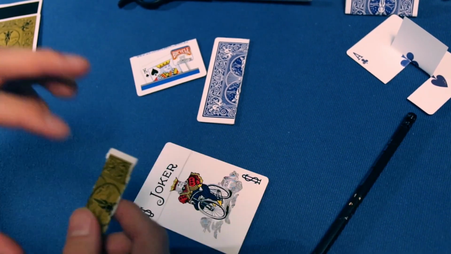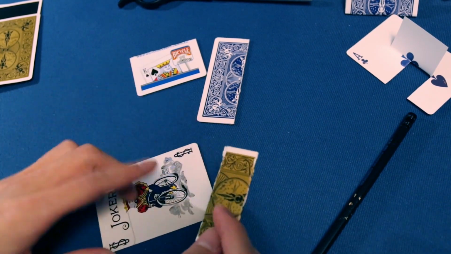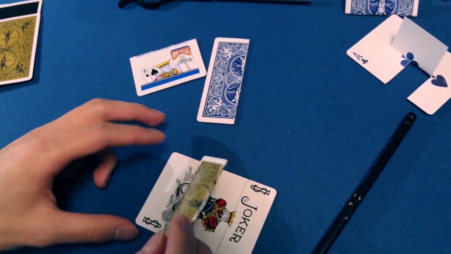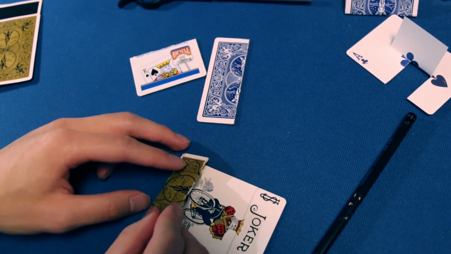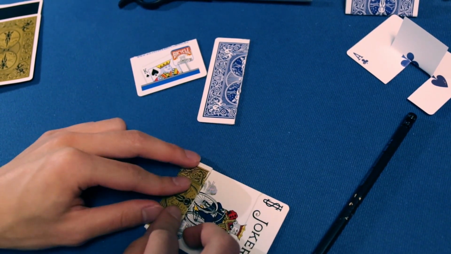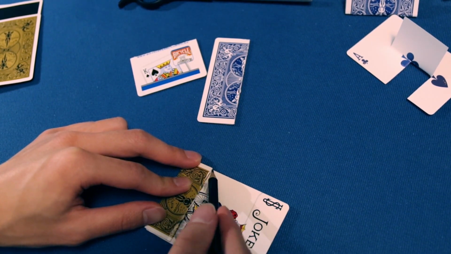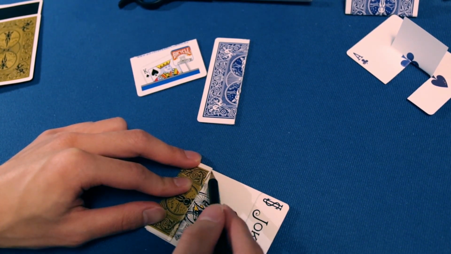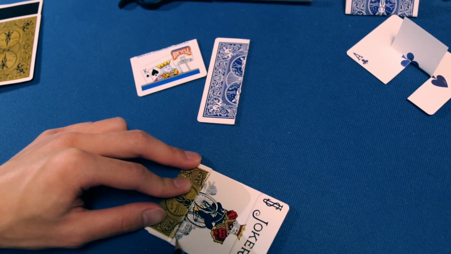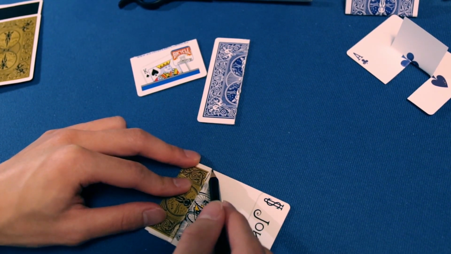Next, you're going to take your template once again and turn the card around, and draw another mark along the quarter side again. You want to draw inwards, and make sure everything is thoroughly aligned.